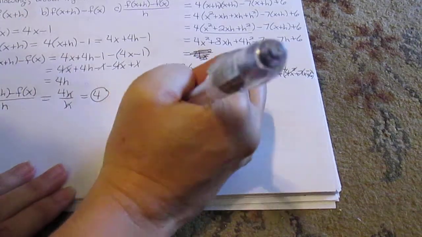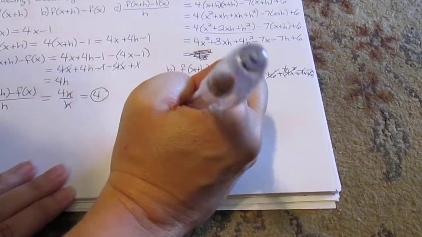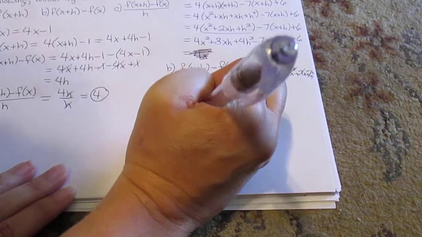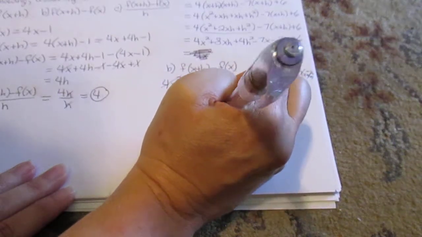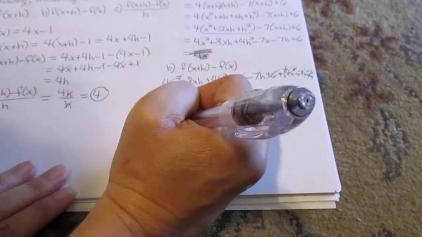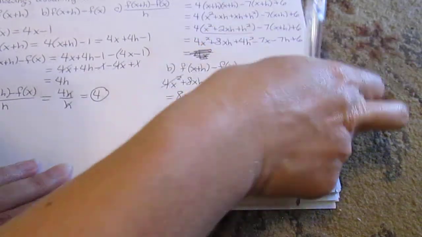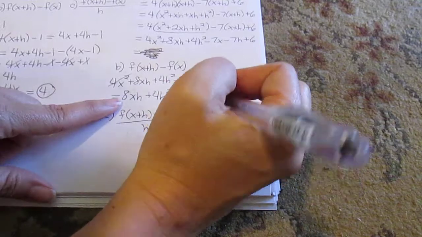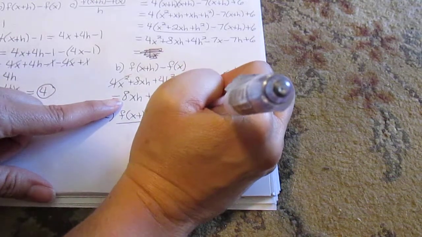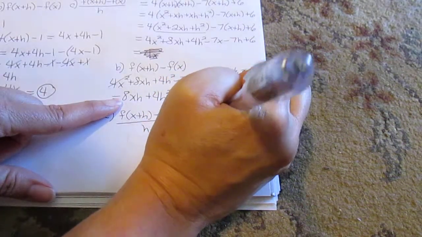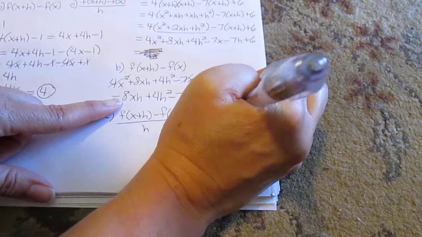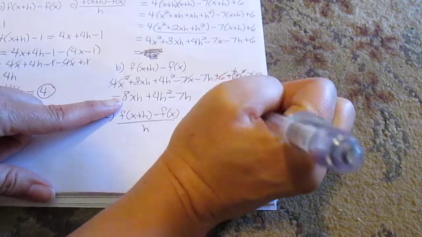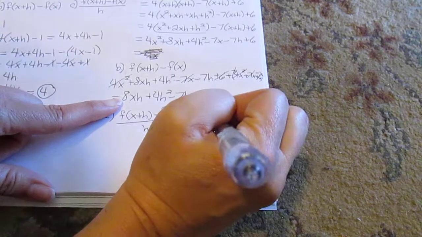And then we're ready to finish the difference quotient, f of x plus h minus f of x all over h. Well, the top is what we just did, 8xh plus 4h squared minus 7h all over h.